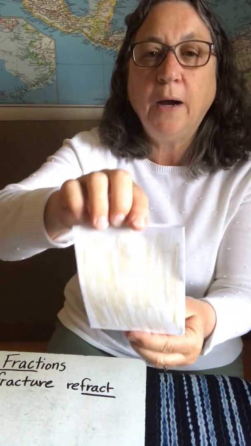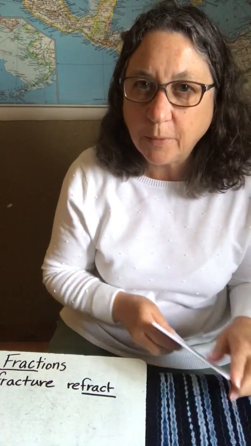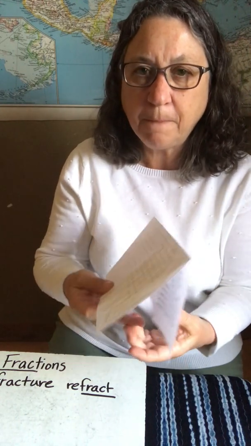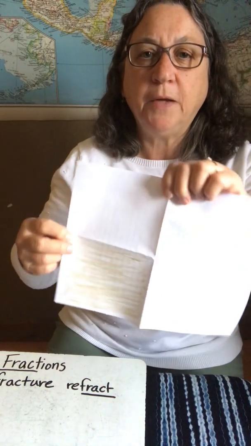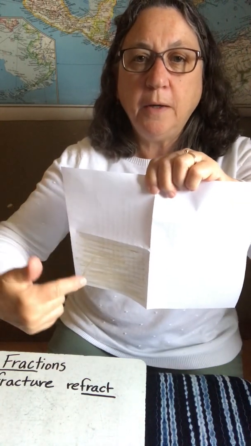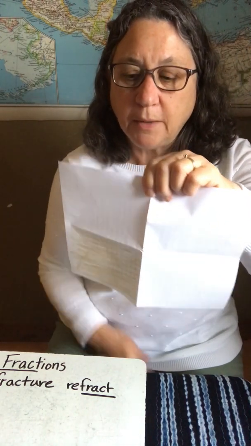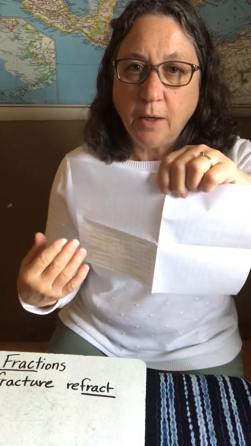Okay, so I have folded this part, and now I'm going to think about, I wonder how many parts there are when I open it up. You probably can guess. Let's open up the paper and take a look at how many parts there are. And I think you'll agree with me that there are 1, 2, 3, 4 parts. 4 parts. So what portion of the whole paper got colored?